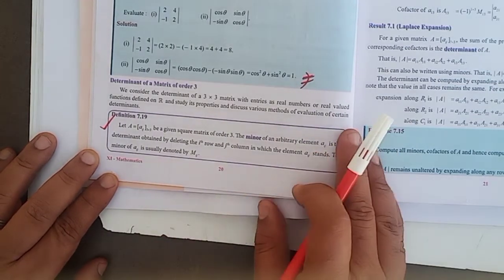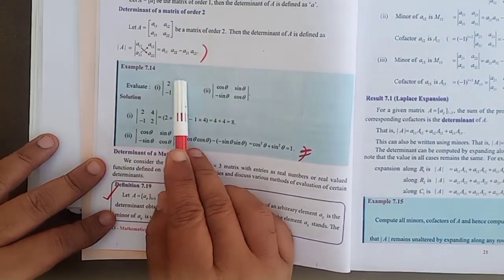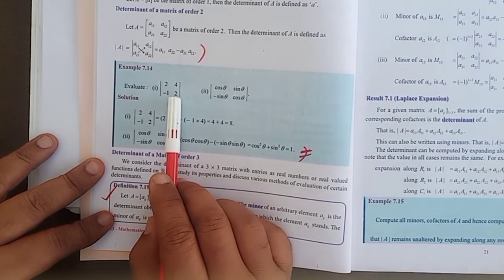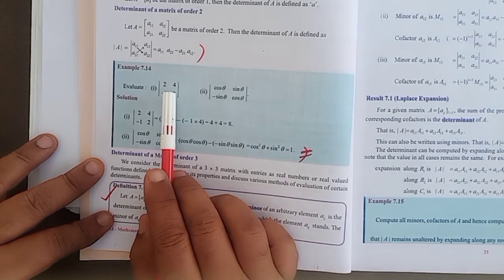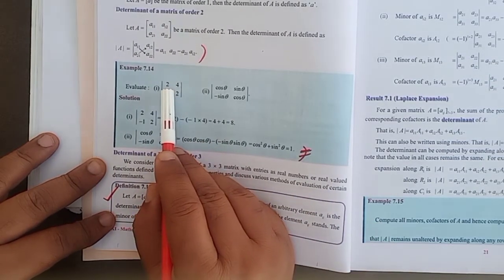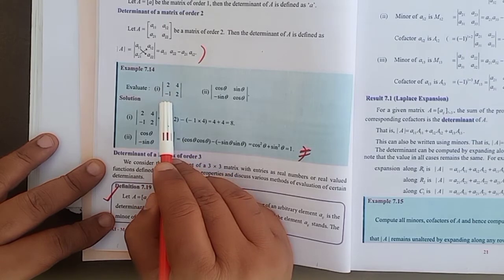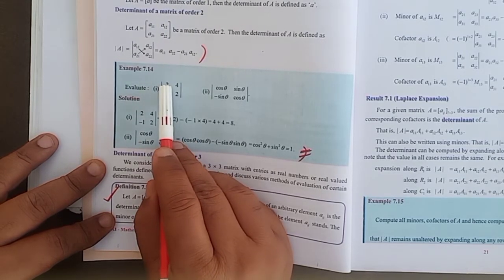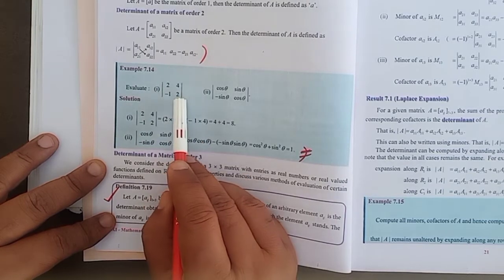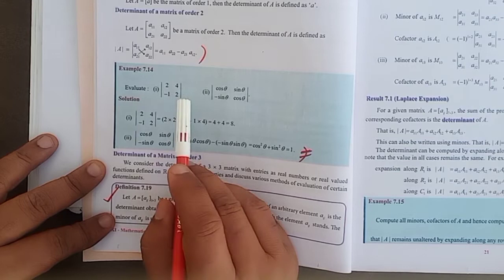I tell you how it comes. For example, I consider a 2 by 2 matrix, which is a determinant actually. How to find the minor of 2? For the minor of 2, leave this column and row. The elements in that row and column should be eliminated. Which one is left out? 2. That is the minor of 2.